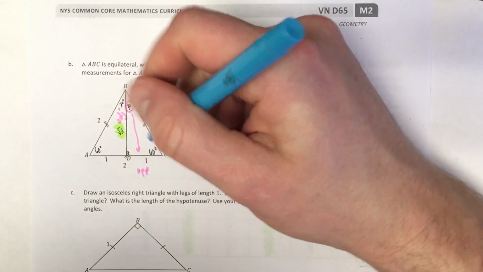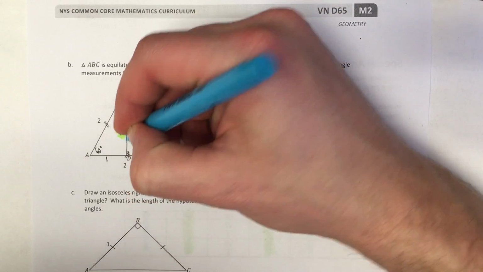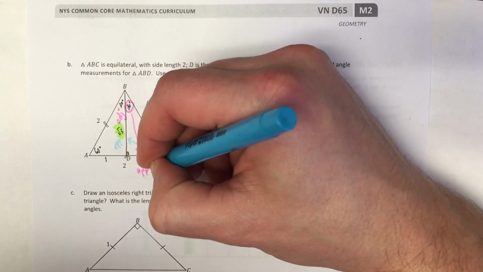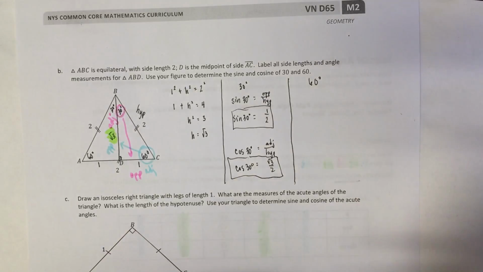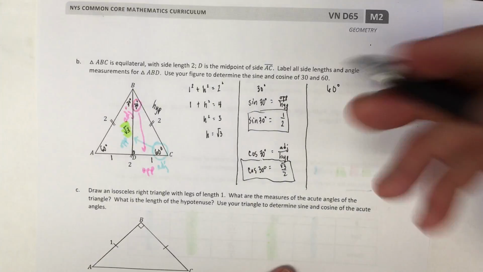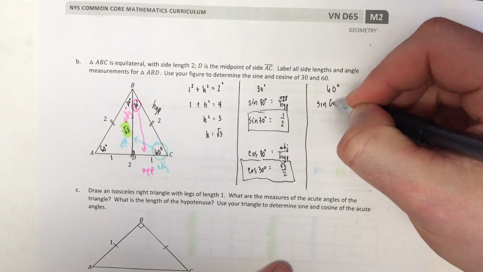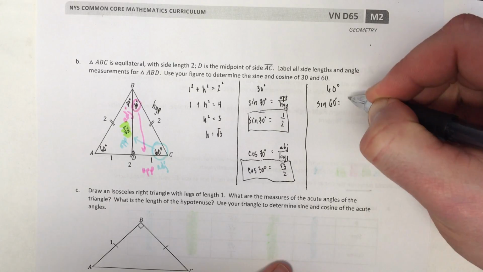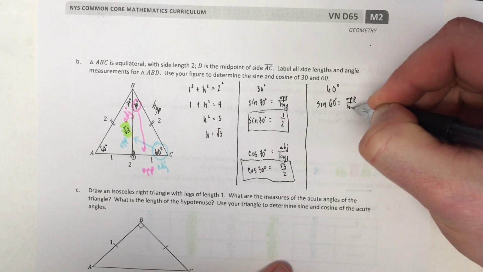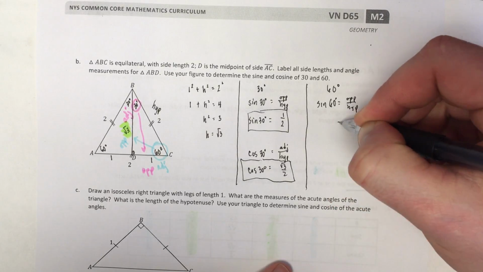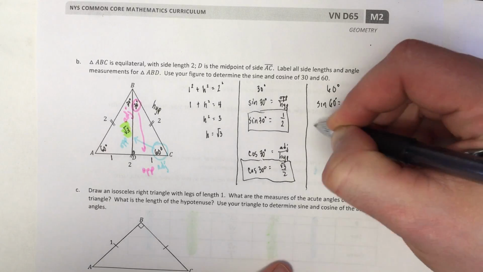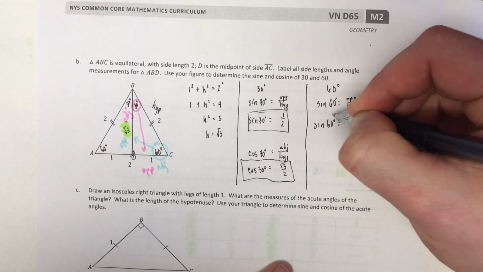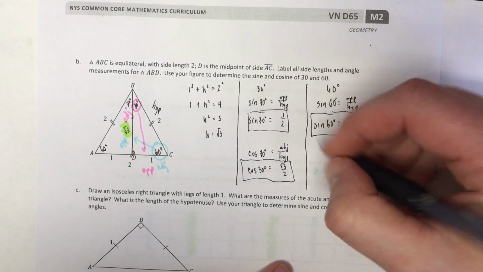Next one you want to look at is the 60. So if I do the same thing, this would be my opposite, this would be my adjacent. And notice I'm color coding these just to make it a little bit easier. So sine of 60 degrees is equal to opposite over hypotenuse. And that would be equal to square root of 3 over 2.